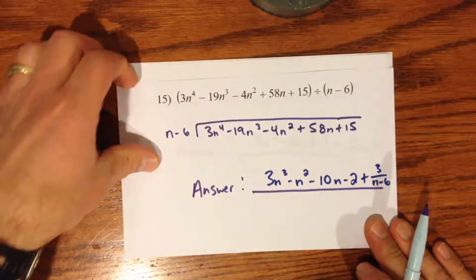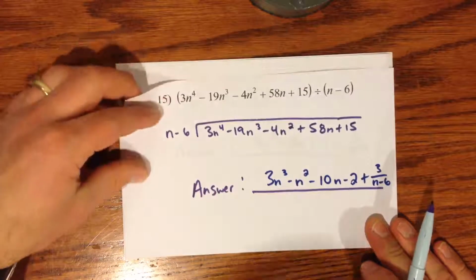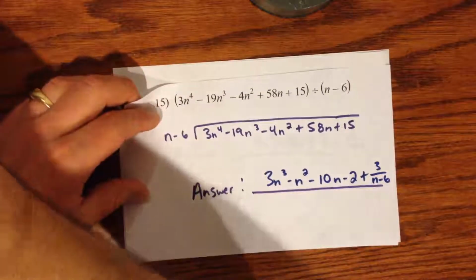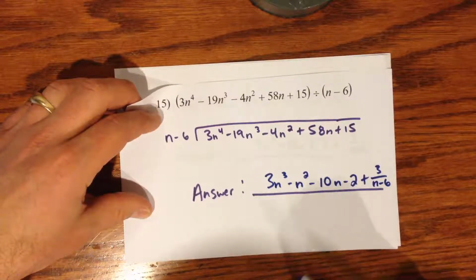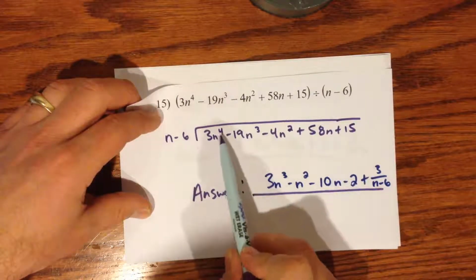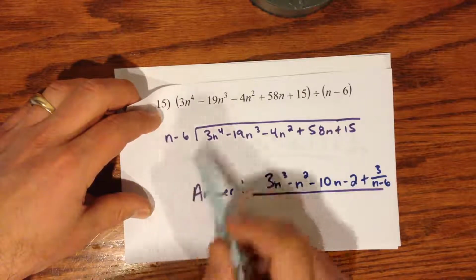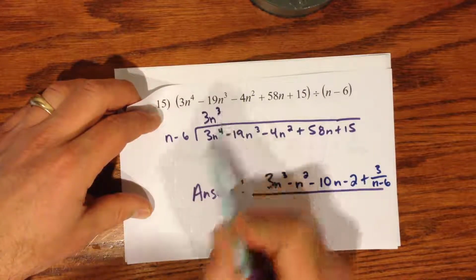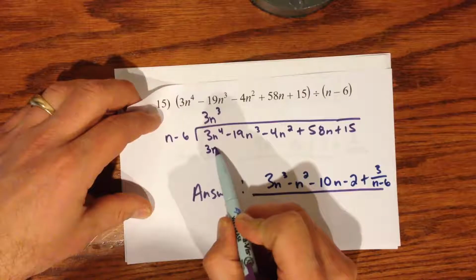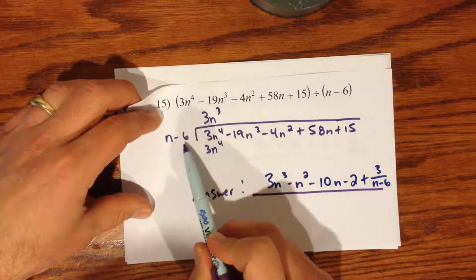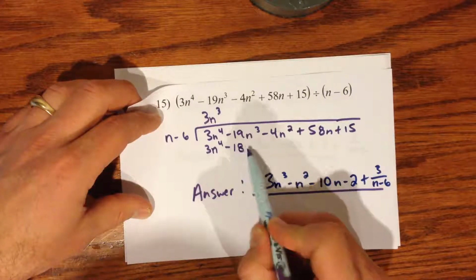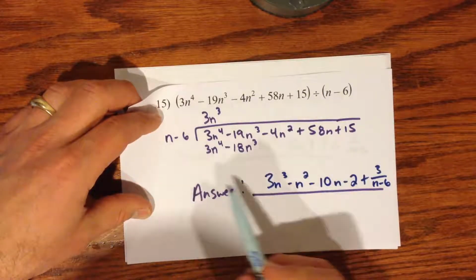Okay, number 15 looks like this. It has a remainder, so just check it and make sure you keep things straight. Yes, this is to the fourth, but if you think about this first step, 3n to the third times n is going to give me 3n to the fourth. And then 3n cubed times negative 6 is negative 18n cubed.